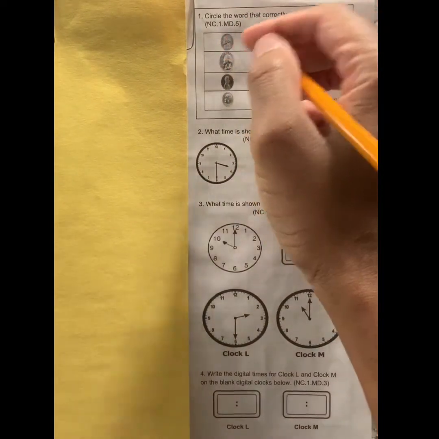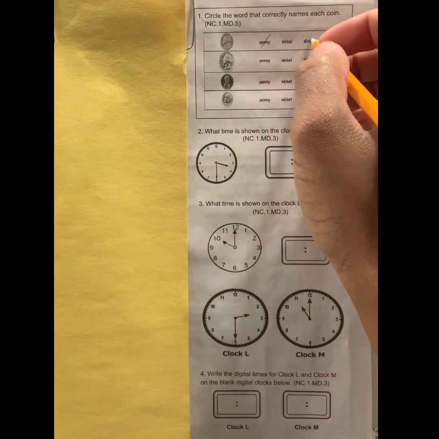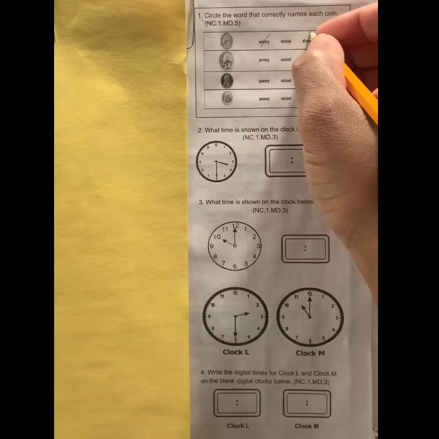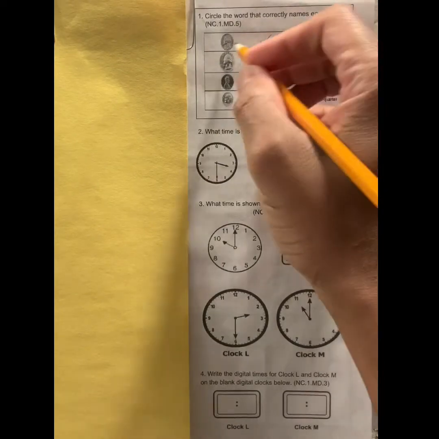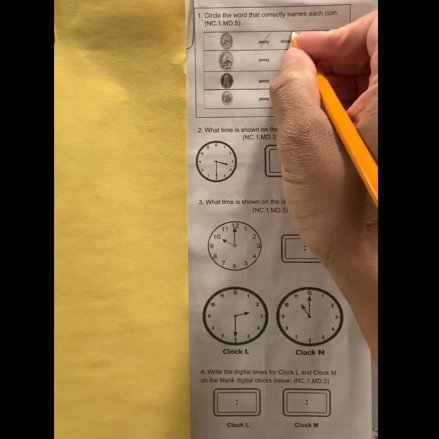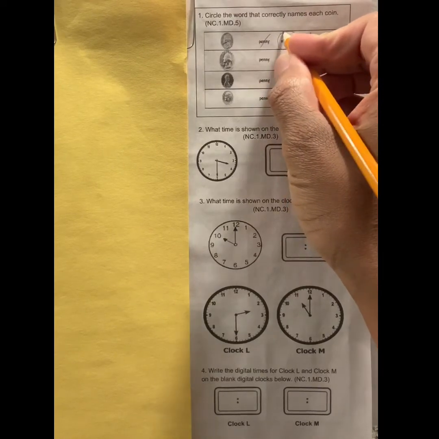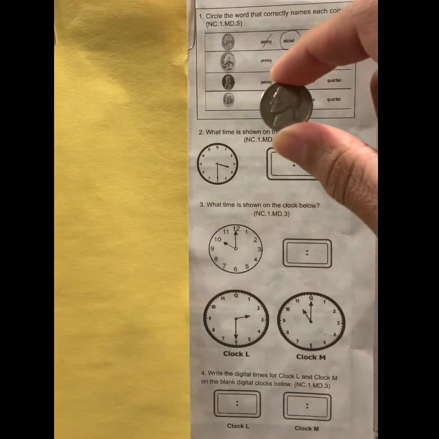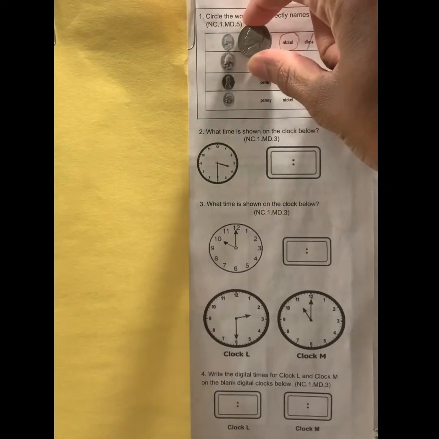Let me see. It could be a nickel. It could be a dime. That coin looks a little smaller than that one, so I'll say it's not a dime. And then it's smaller than that coin, so it can't be a quarter. So it has to be a nickel. Since I have coins here, I can actually pull up a nickel to see. And it's indeed a nickel, okay?